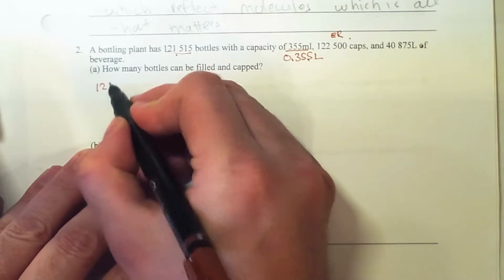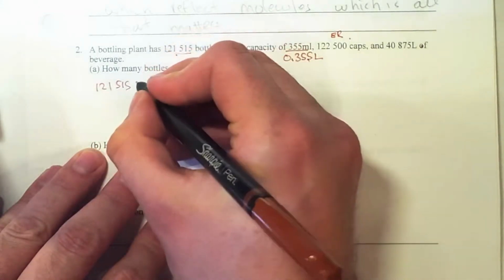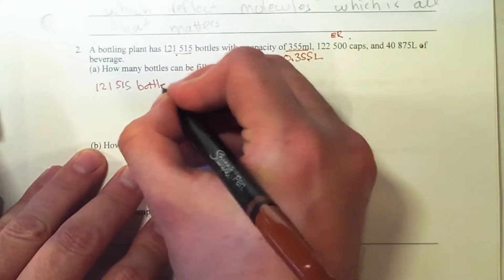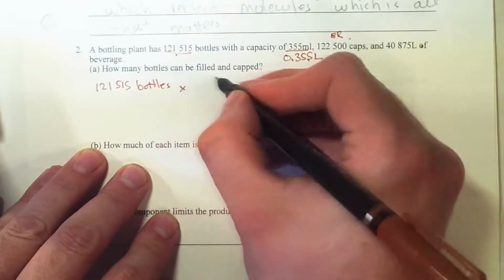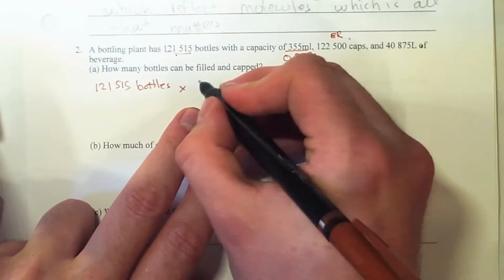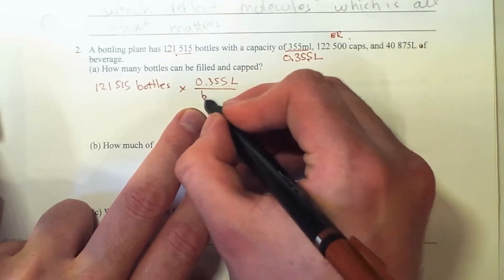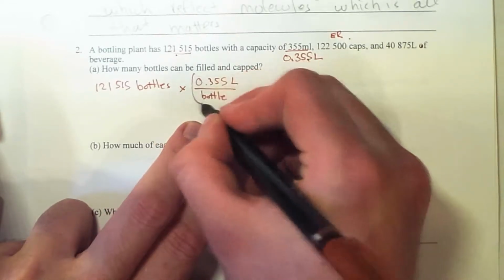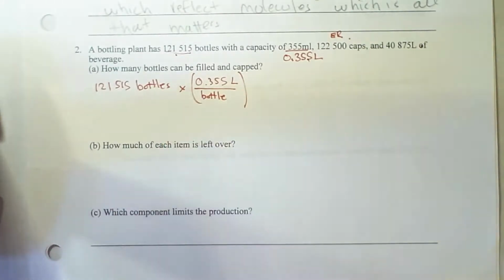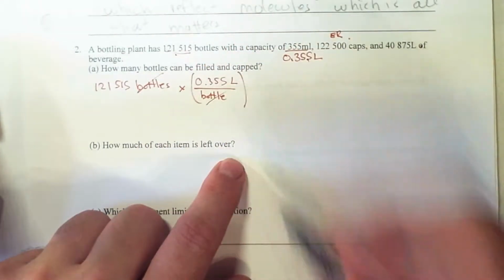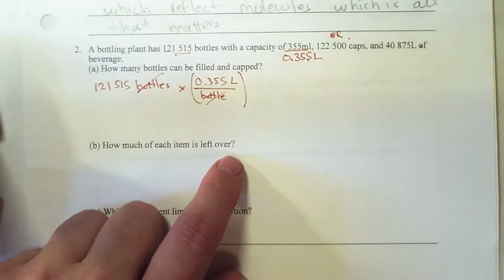I'm going to go 121,515 bottles times 0.355 liters of beverage per bottle. My unit of bottle will cancel out.